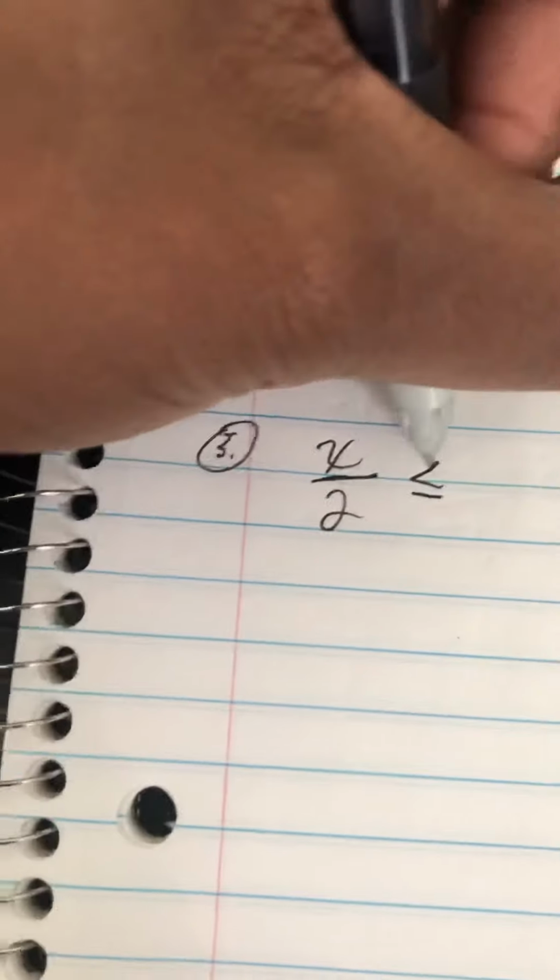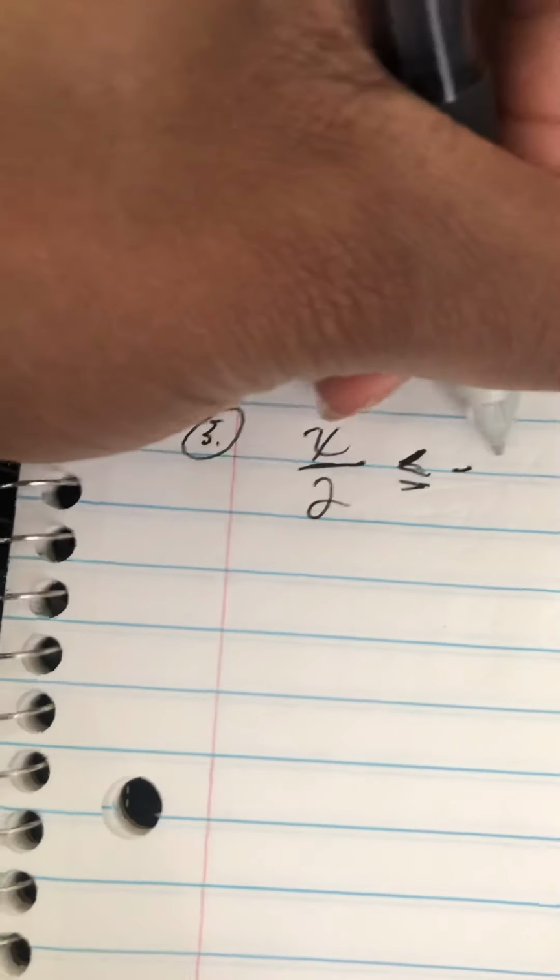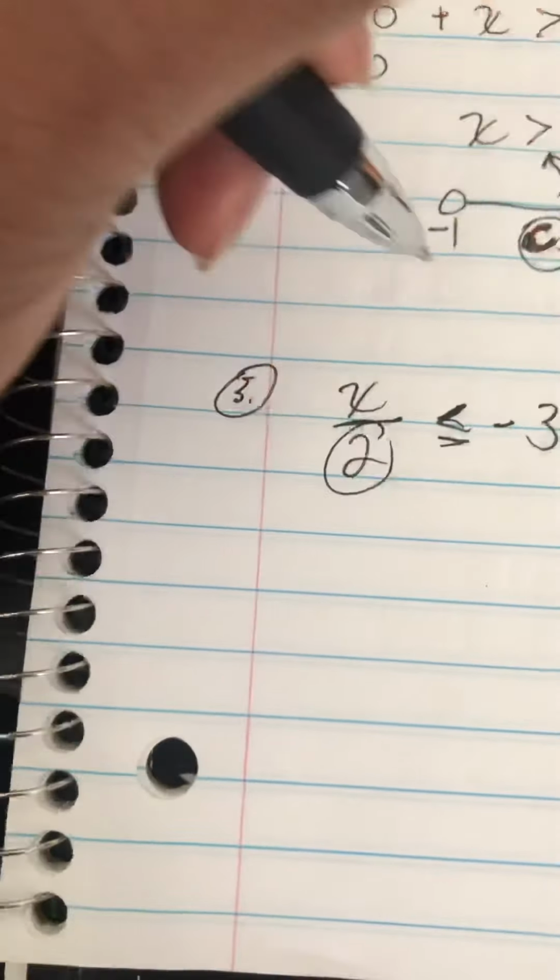Number 5. All right, hopefully I don't make a mistake on this one. So we know that this is going to be x over 2 is less than or equal to -3. Again, remember that we're going to multiply on both sides because it's like we're dividing. So essentially it's going to be -6.